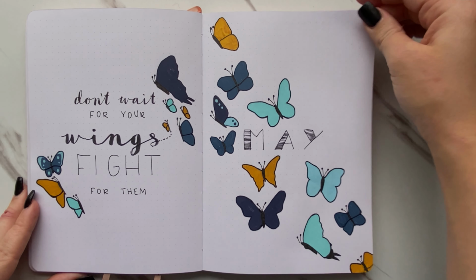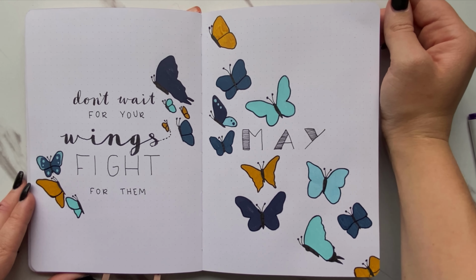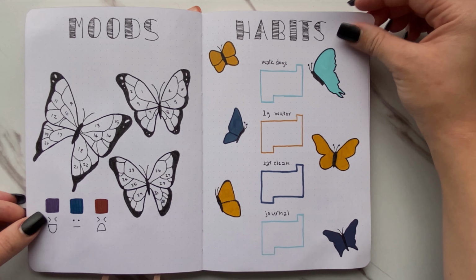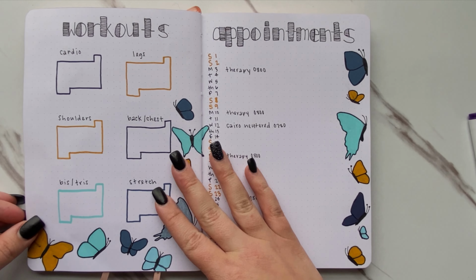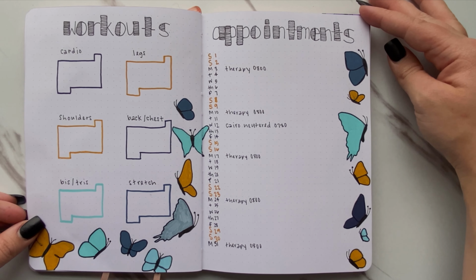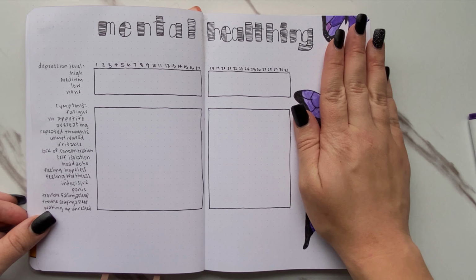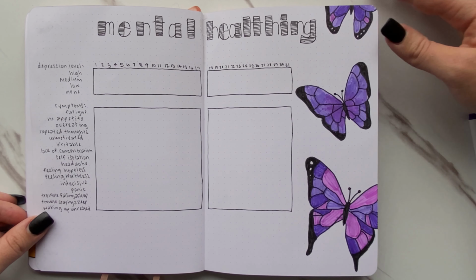I hope you guys enjoyed. I feel like it looks pretty visually pleasing. The colors are nice. But what is a nice looking spread if I don't open it up and use it, am I right? So hopefully I will use this and we will be rocking and rolling back on the mental health grind once again.